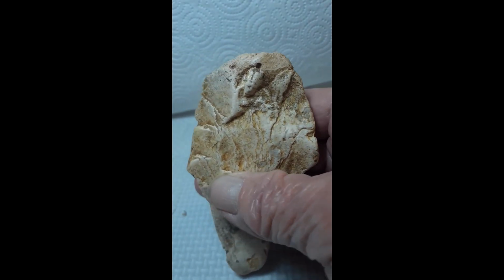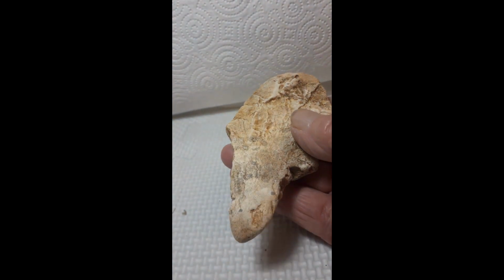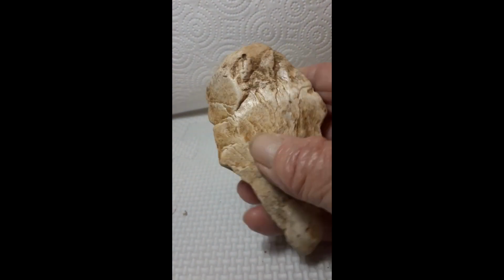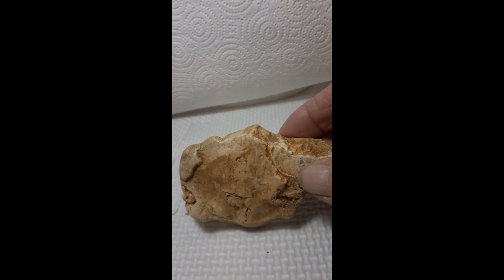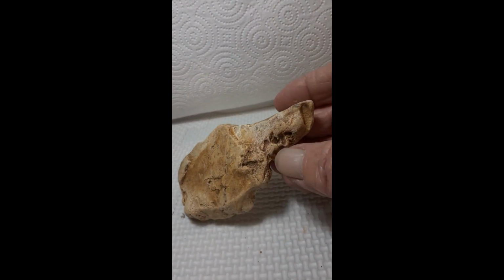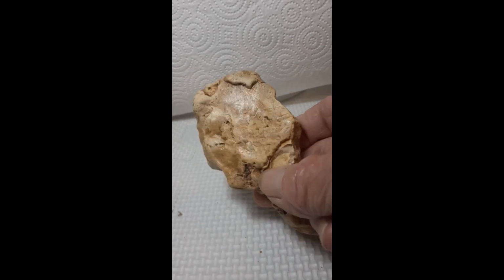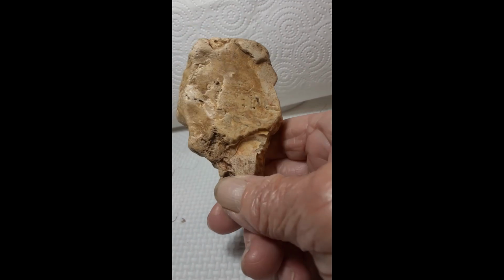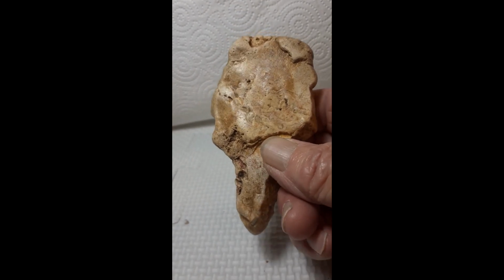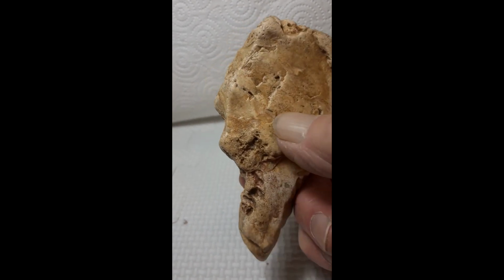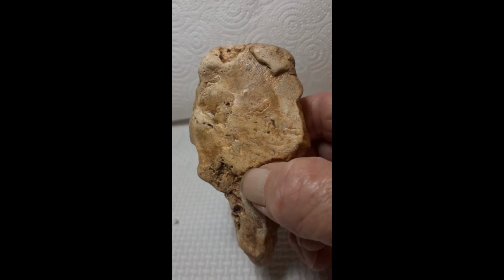Maybe a human image. Maybe on the left profile.